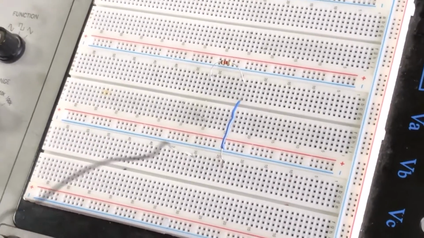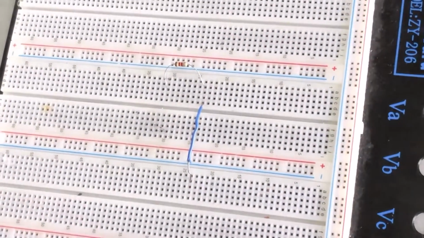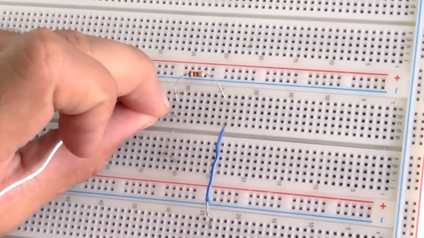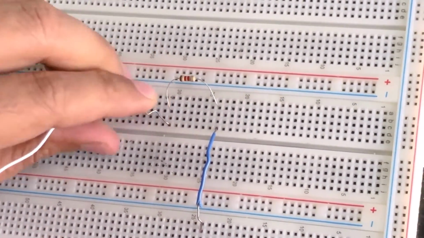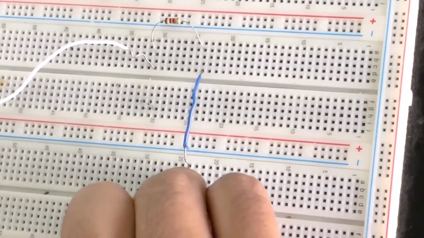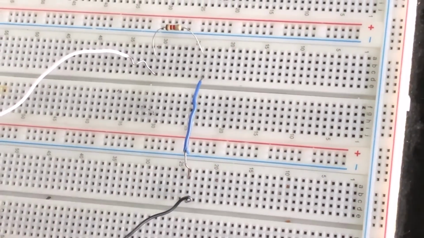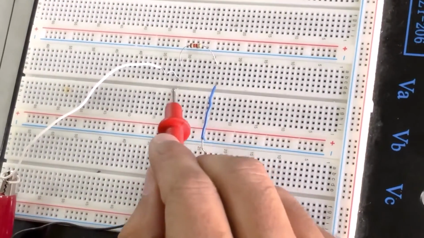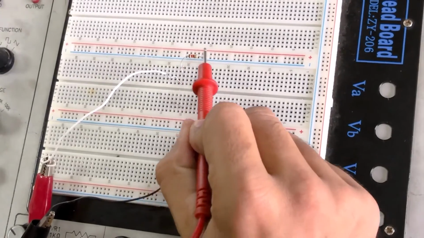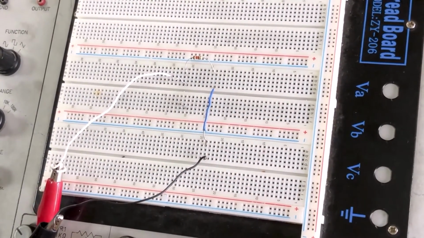Next, I will provide positive 5 volts, our input signal, to this circuit. I have put my positive supply here, and then I will put my negative point here. Now this has completed our path. The positive input will come here, and the current will flow in this direction and complete the path through the power supply.